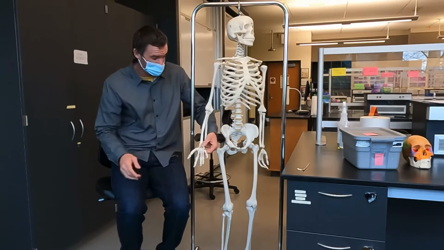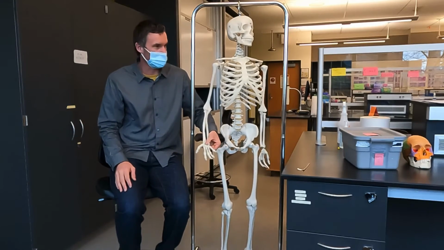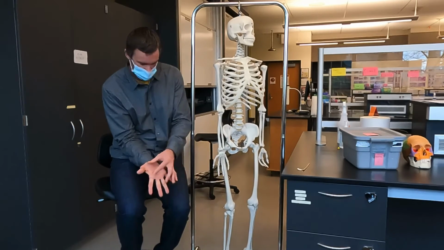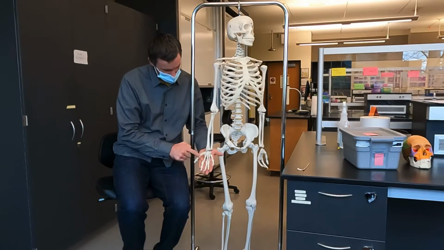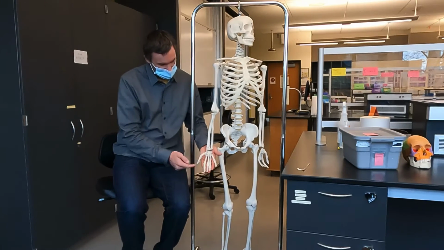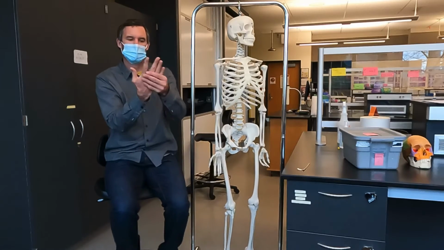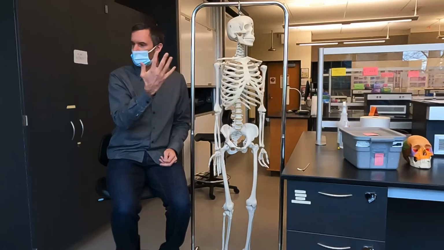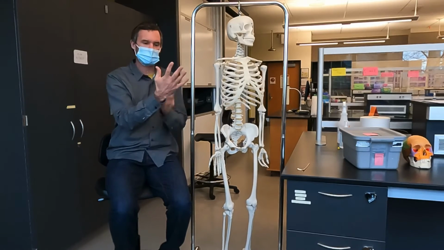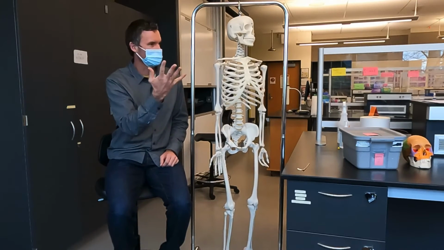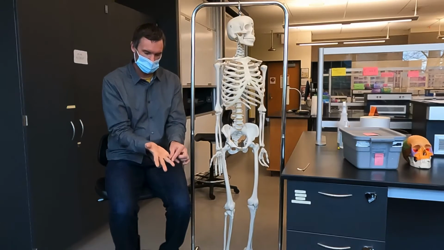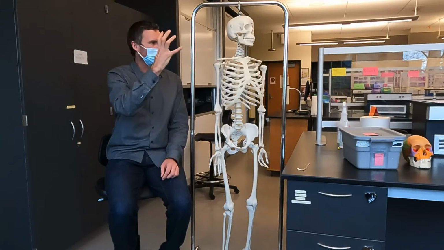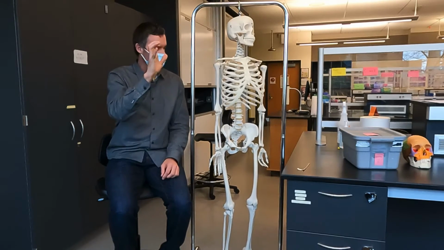These all have a special name, but they're collectively called the carpals. Then we have the bones of the hand. Those are called the metacarpals. And then we have the bones of the fingers, and those are the phalanges. All the fingers, with the exception of the thumb, have three phalanges: a proximal, a middle, and a distal phalange. That's why you can bend your fingers, because there are three bones there, and there are joints.